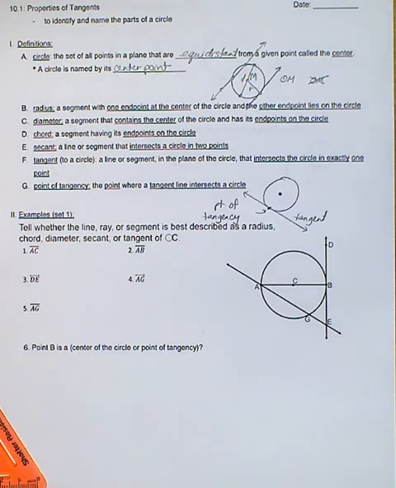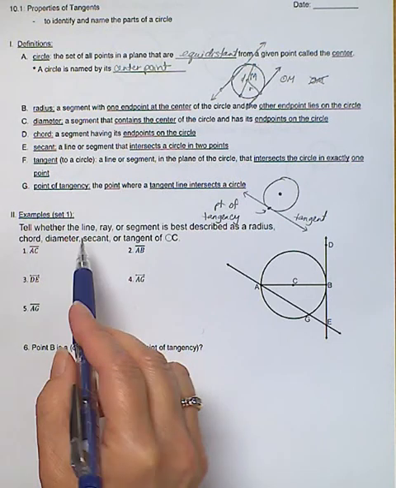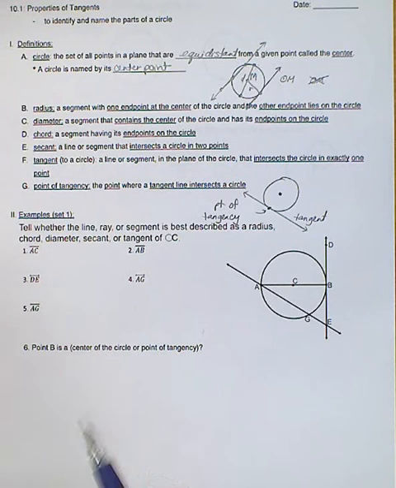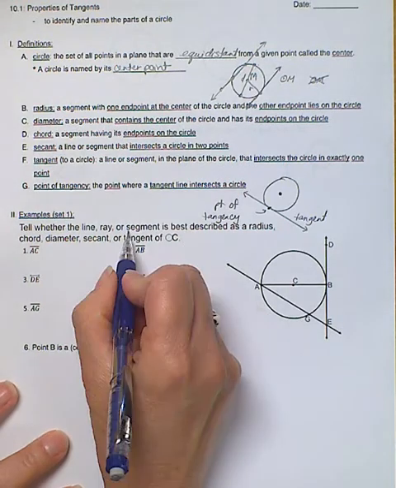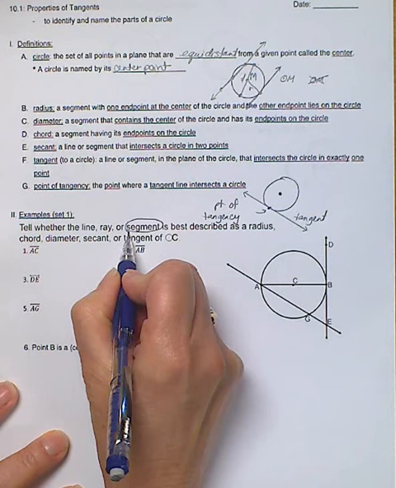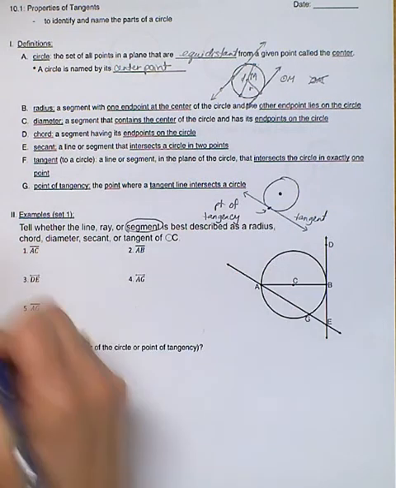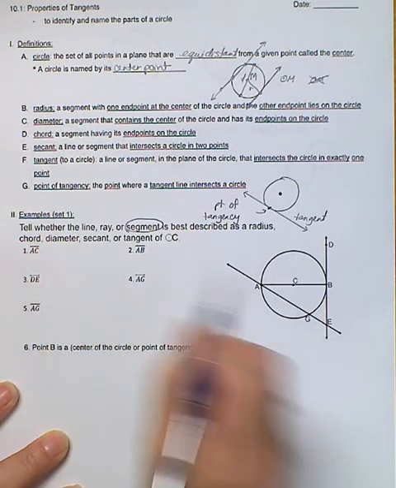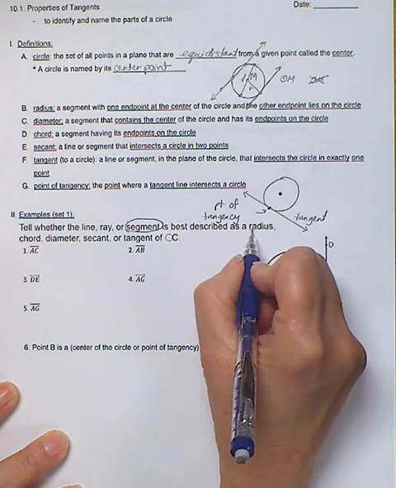So our questions for today are: tell whether the line, ray, or segment is best described as a radius, a chord, a diameter, a secant, or a tangent of circle C. Now it says line, ray, or segment. Remember that the segments pertain to all of them, but going backwards, a radius can only be a segment.